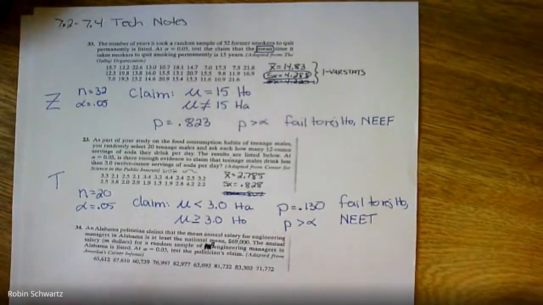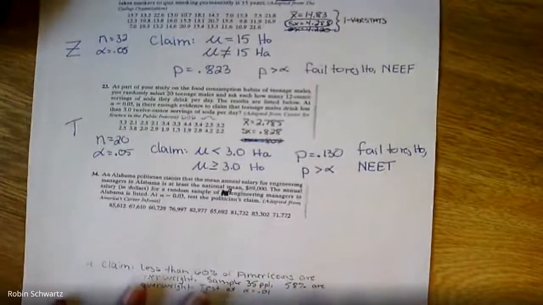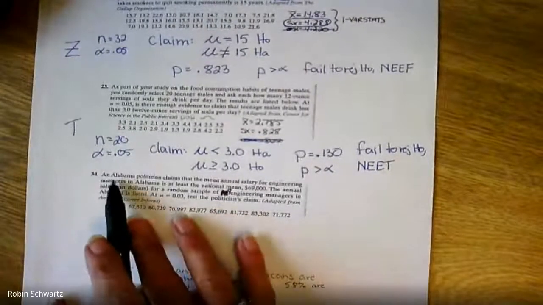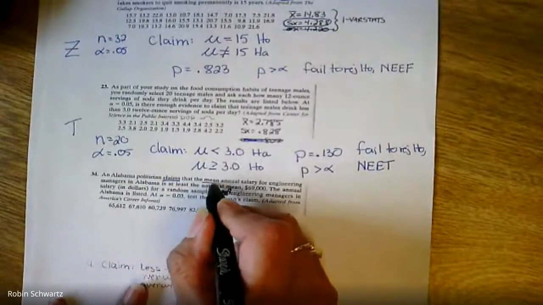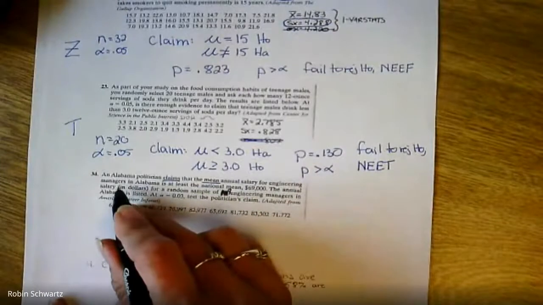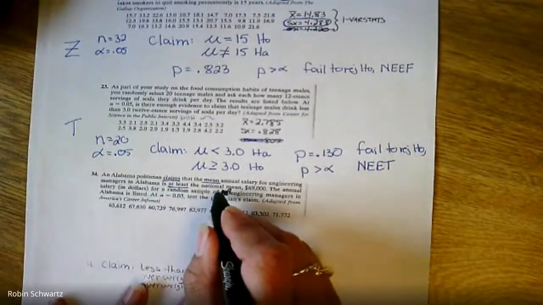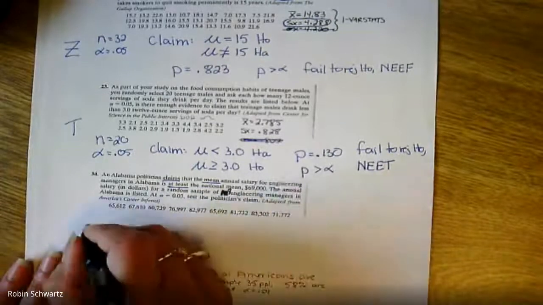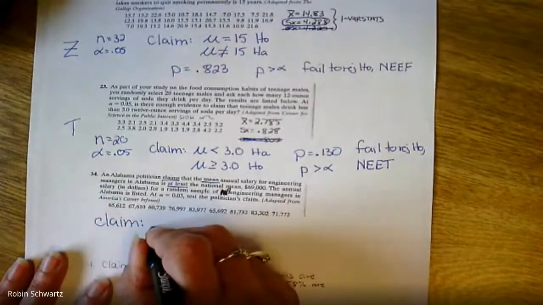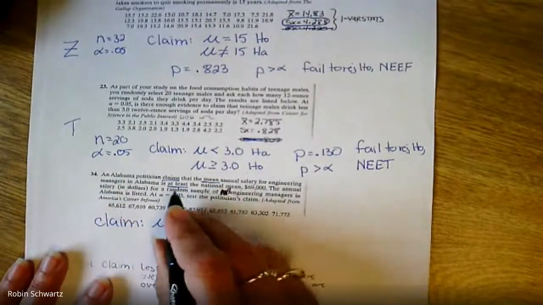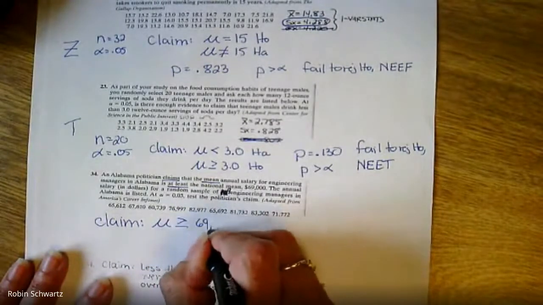Okay, next one. 34. Well, must have been from a problem page in the book. It says an Alabama politician claims that the mean annual salary for engineering managers in Alabama is at least the national mean of $69,000. So here's our claim. Make sure you're getting symbols right. It's about the mean is at least, that's greater than or equal to 69,000.